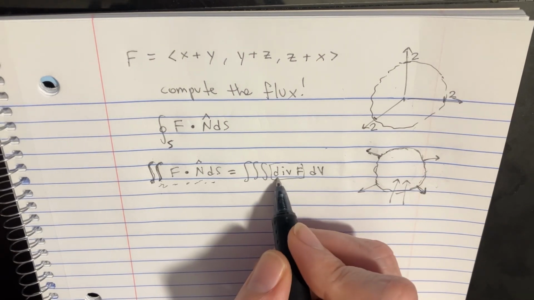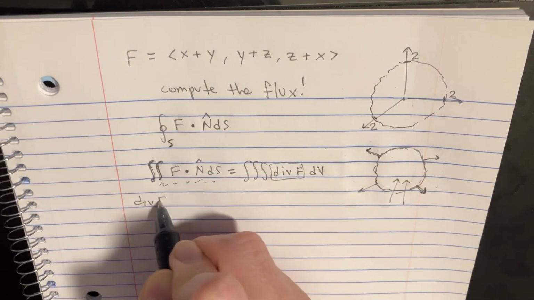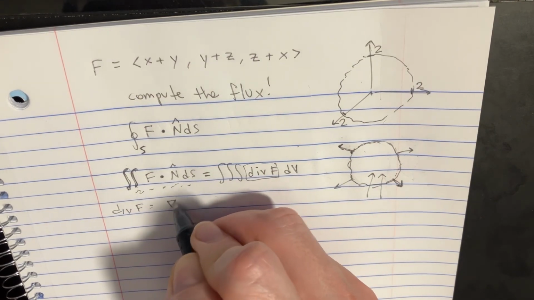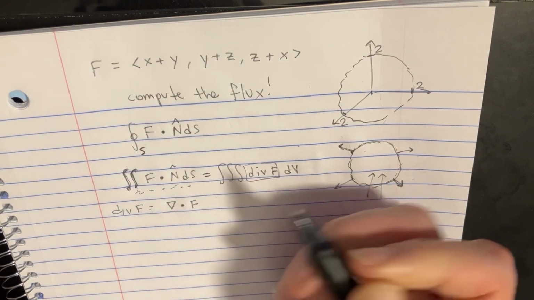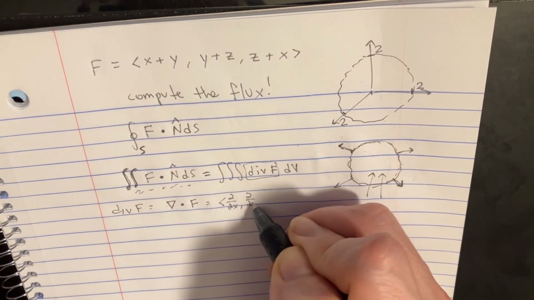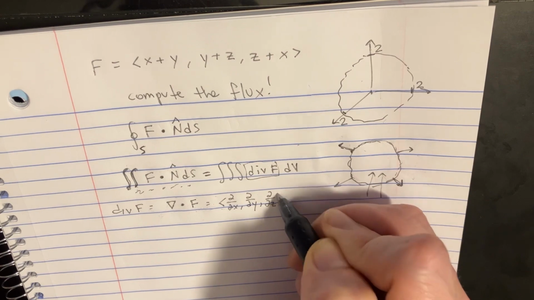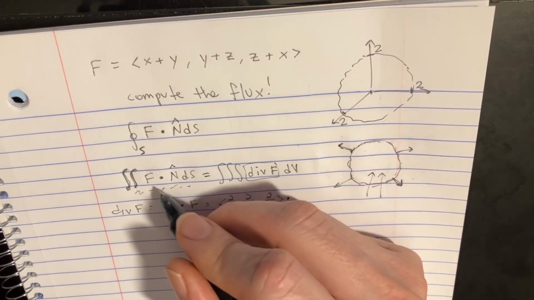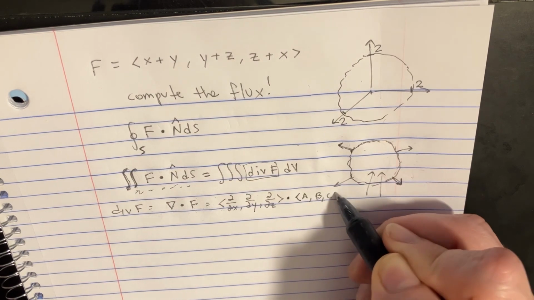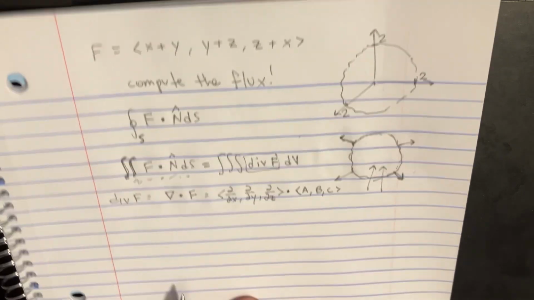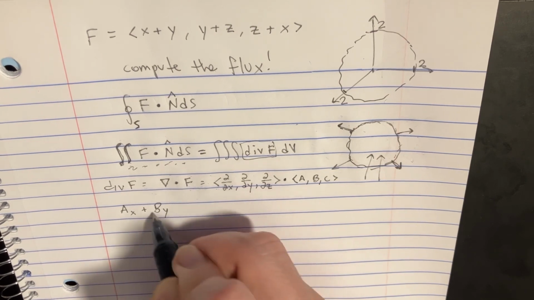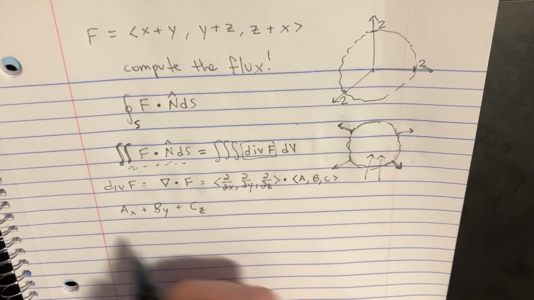So let's calculate div F. Div F is actually a pretty easy calculation. In official terms, we represent it like this, a triangle dotted with the force field. And what that really means, the triangle is this thing, d over dx, d over dy, d over dz, and then we're just going to dot that with our force field that we have here, which I'll call A, B, and C for now. So I can essentially say that it's going to be an x partial of A plus the y partial of B and then plus the z partial of C.